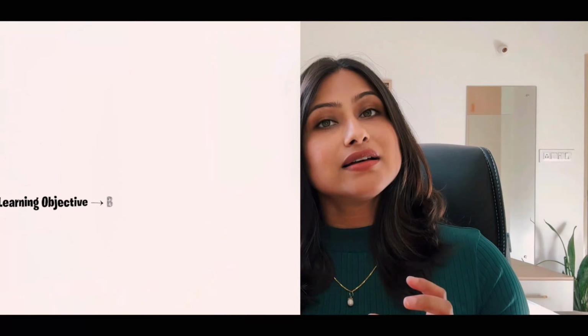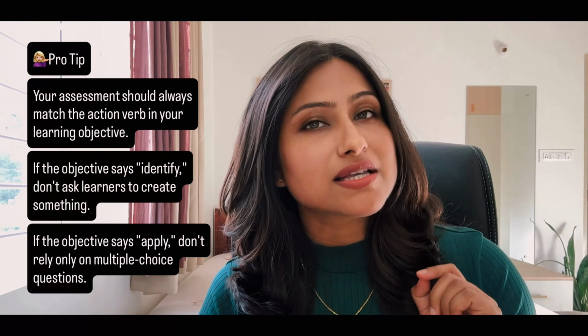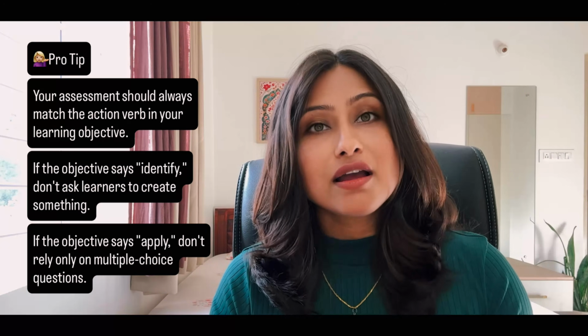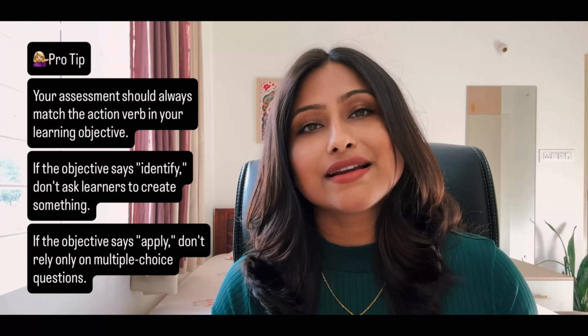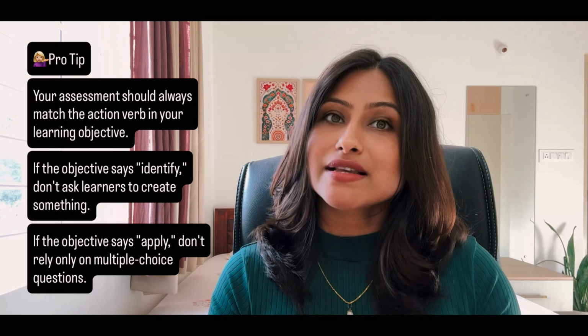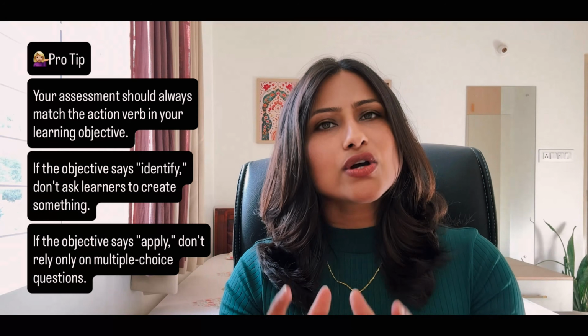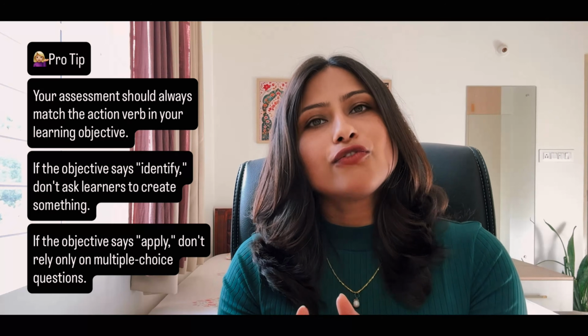A common mistake is creating the assessment first or using the same type of assessment for every course. Use this framework: learning objective, Bloom's level, assessment method. Your assessment should always match the action verbs in your learning objective. If the objective says identify, don't ask learners to create something. If the objective says apply, don't rely on multiple choice questions. The closer your assessment is to the real world task learners will perform, the more meaningful your results will be.